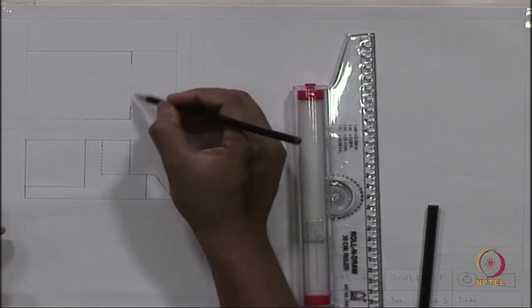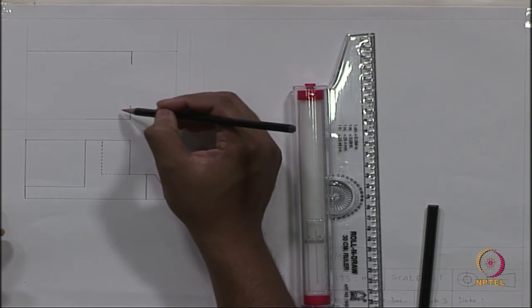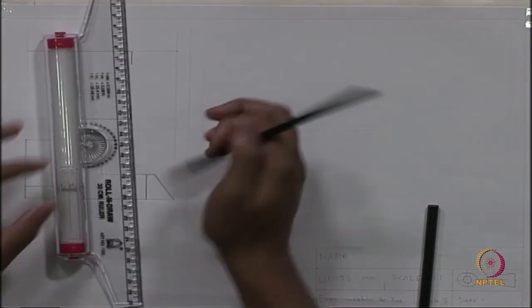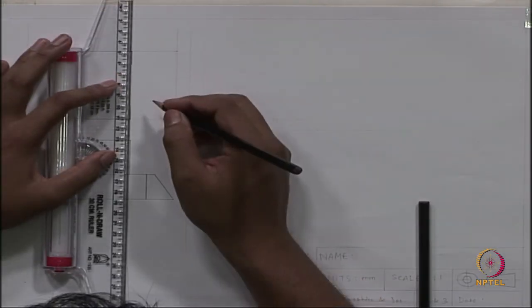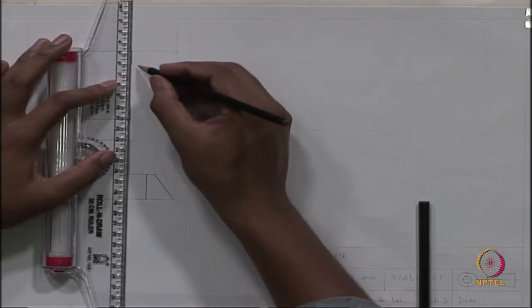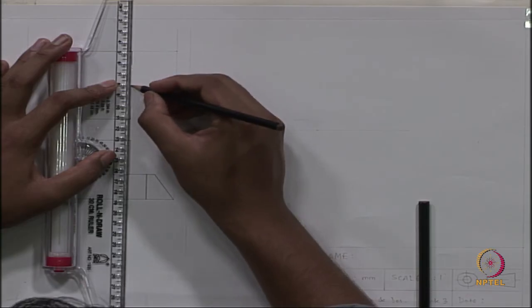In between these two lines, the curved surface is there which has a radius of 20. First I have to select the center. From there to here the half circle will be there, and this is the center point.